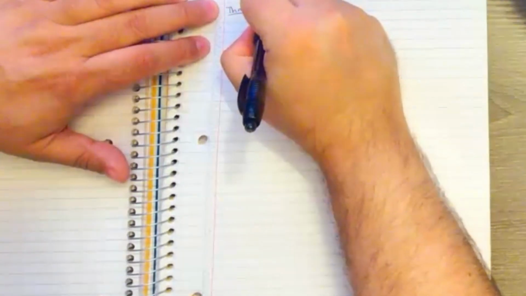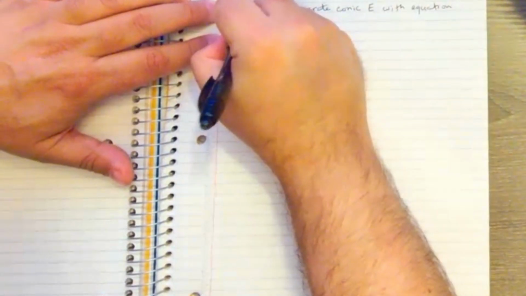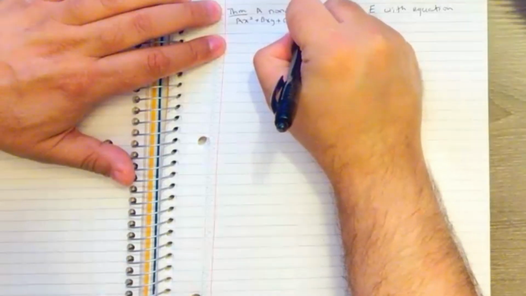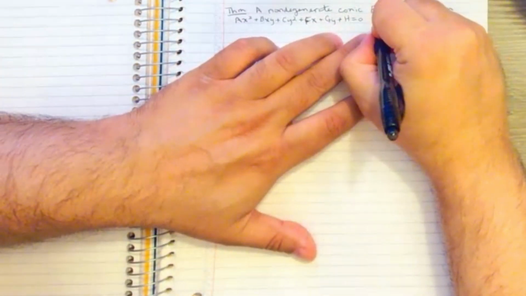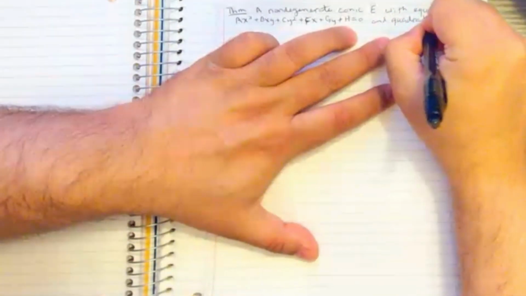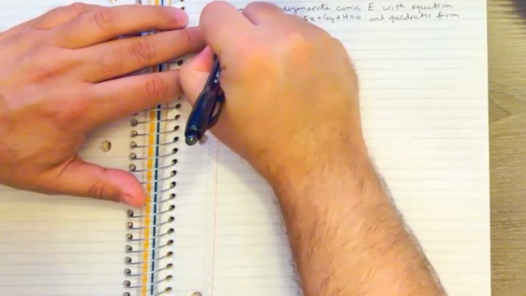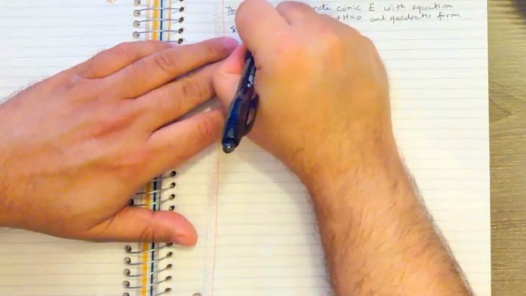But first, we'll prove a classification theorem. A non-degenerate conic, which we'll call E, with equation ax squared plus b times x times y plus c y squared plus f times x plus g times y plus h is equal to 0, and quadratic form X transpose times the matrix A times X, can be classified as follows.